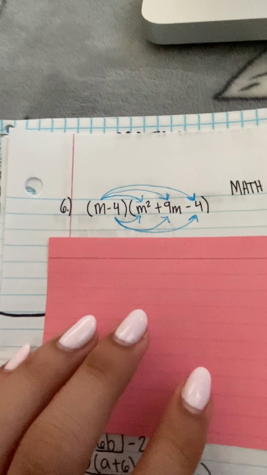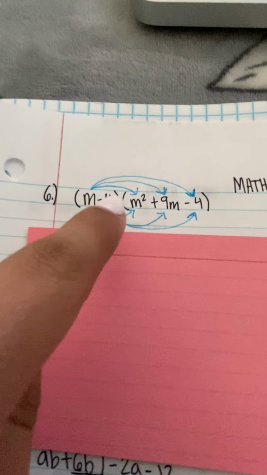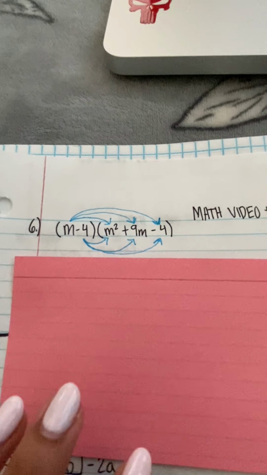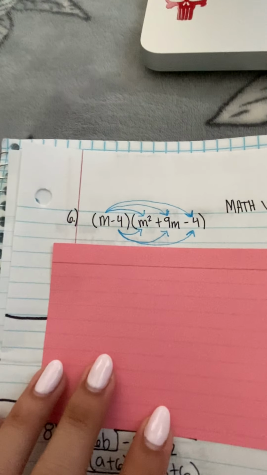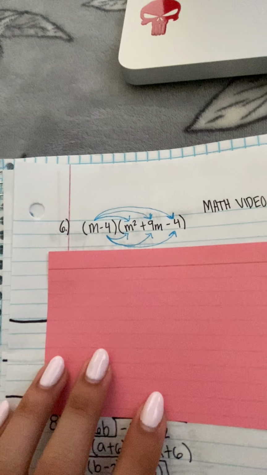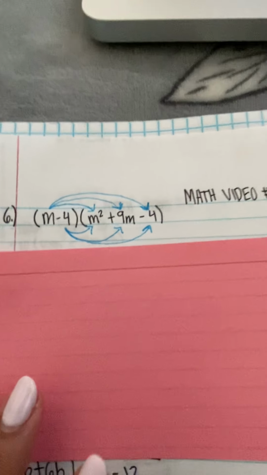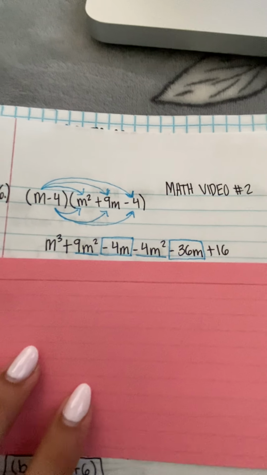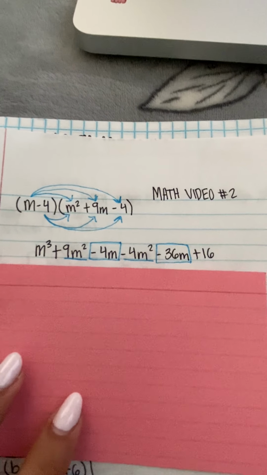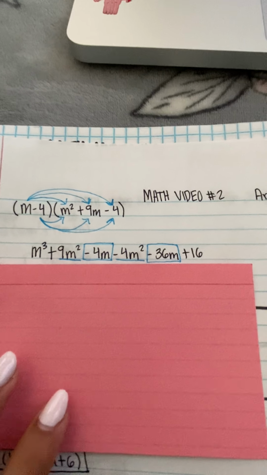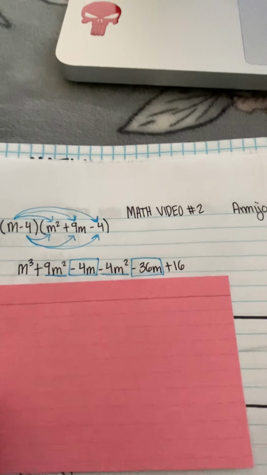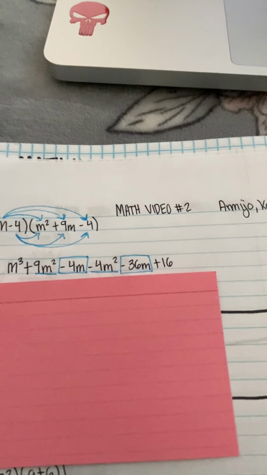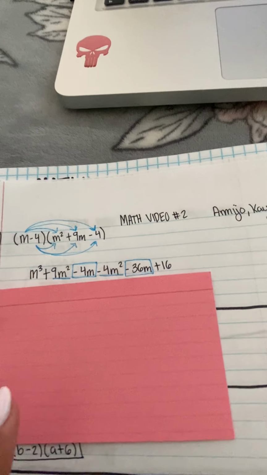And then after I did that, I went ahead and distributed the negative 4 the other way. So it would be negative 4 into m^2 plus the 9m and then negative 4. So my answer, once I distributed everything, is m^3 plus 9m^2, negative 4m^2, negative 4m, negative 36m, plus 16.